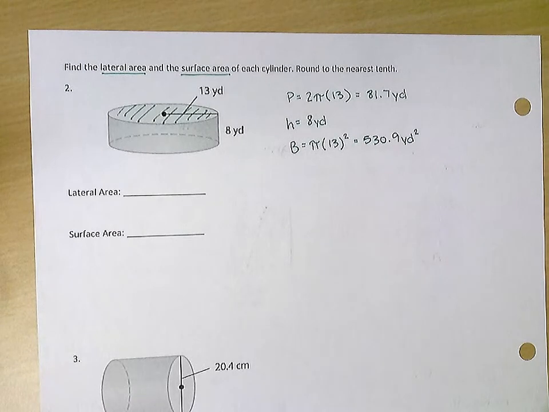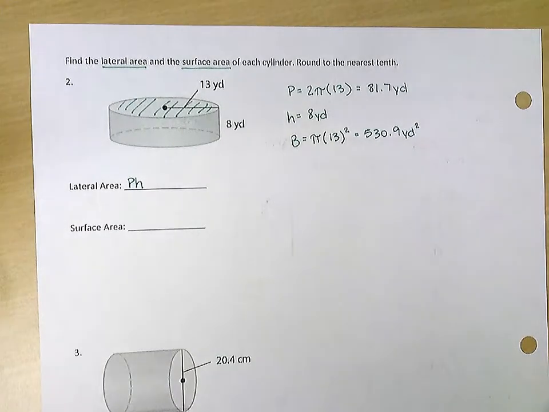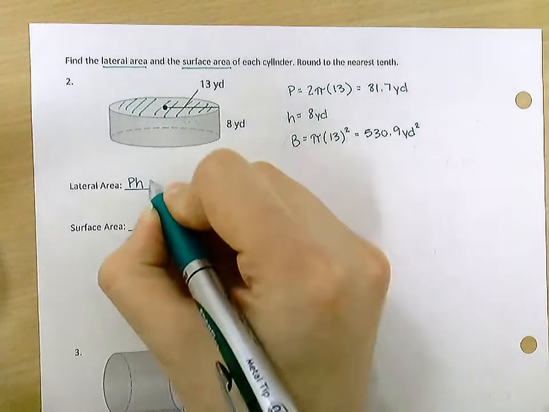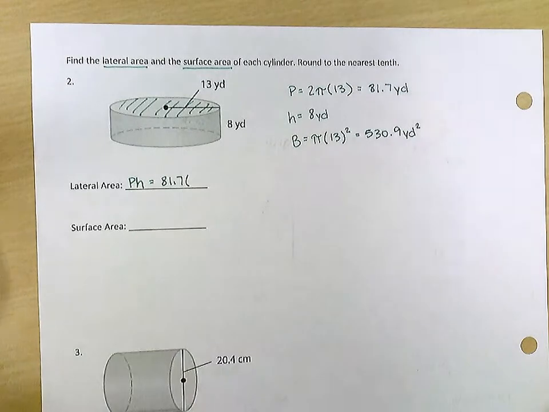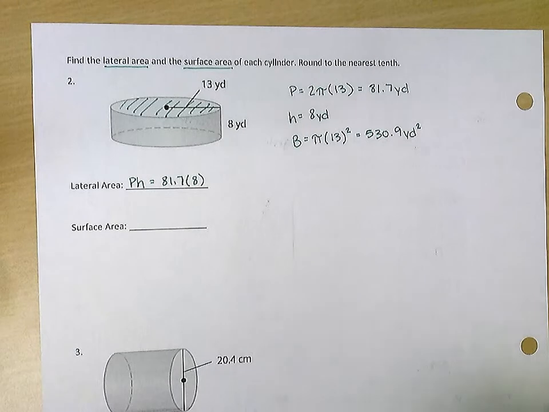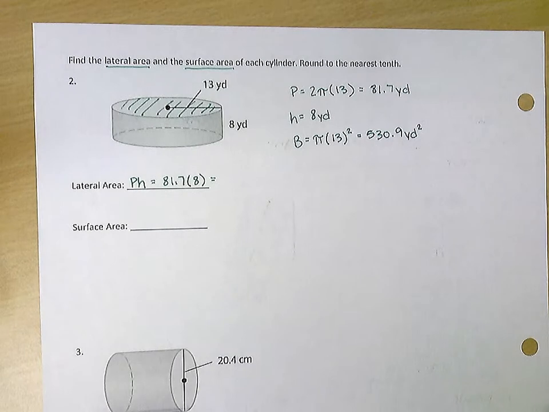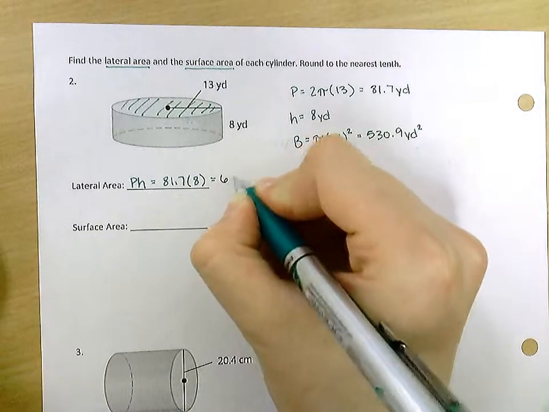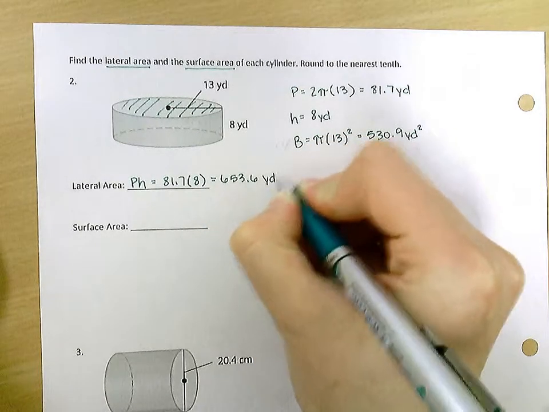Okay, so now that I have P, H, and B, I can find the lateral area and the surface area. For lateral area, we just use P times H. So P was 81.7 times our H value is 8. Multiply those together, and I got 653.6 yards squared.